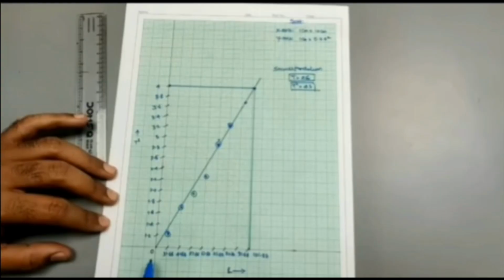So along the y-axis you should take time 4 seconds, and from there you should draw a line to the straight line, and then with that corresponding point you should go along the x-axis where this straight line meets. That is the length of the seconds pendulum.